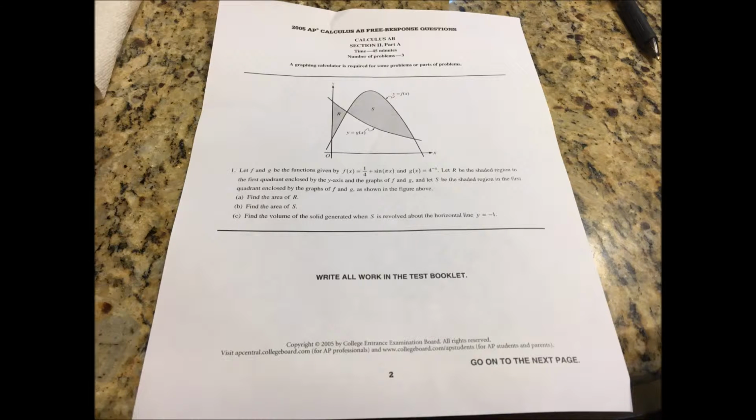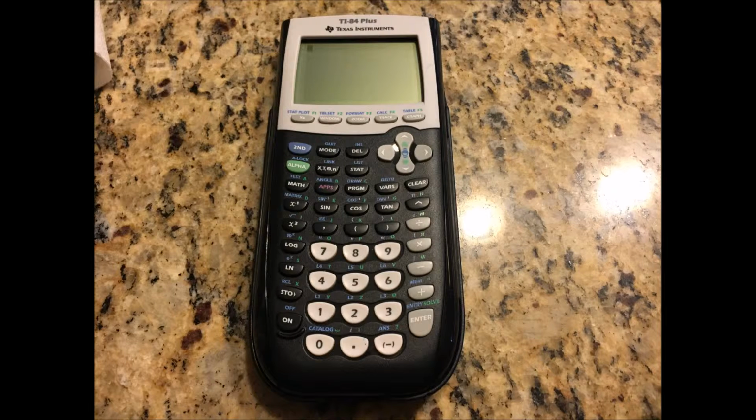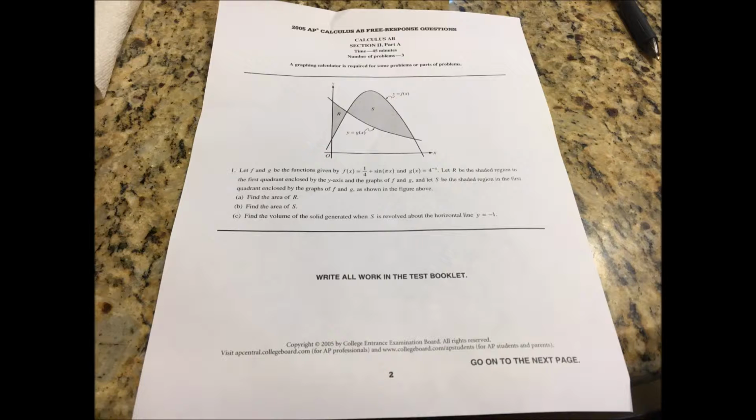Hi, today we're going to go over an AP FRQ problem, and today it's the one from 2005, problem number 1. And we are going to be working with a TI-84 Plus.